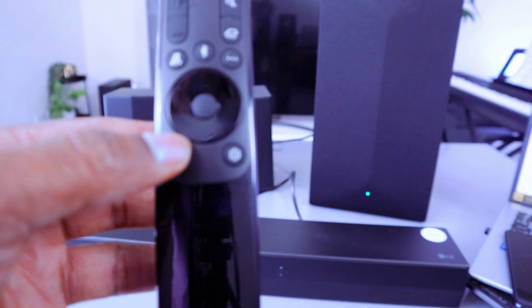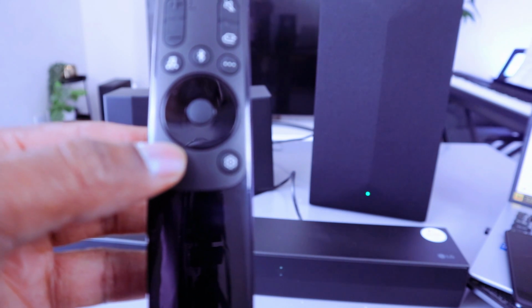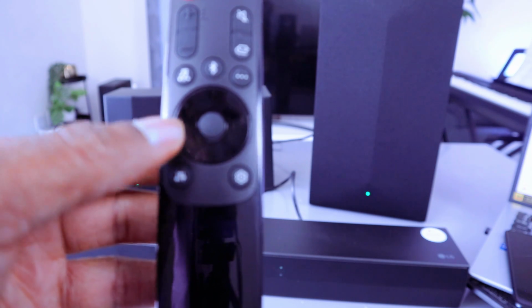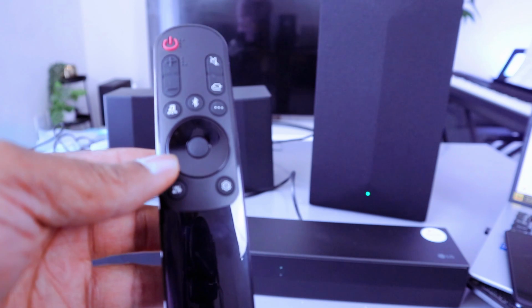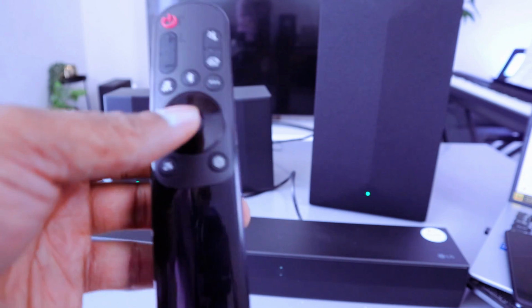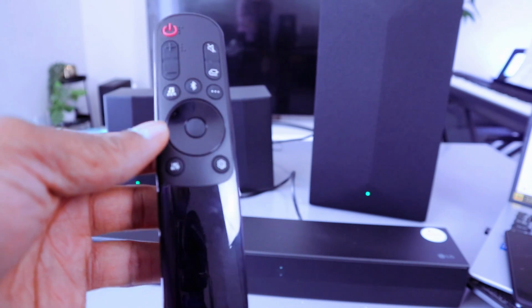This button is sound tuning. This adjusts the sound level of the connected speaker. Press the sound tuning button and then the left and right button to select the desired speaker before you press the up and down button to increase and decrease the sound volume.